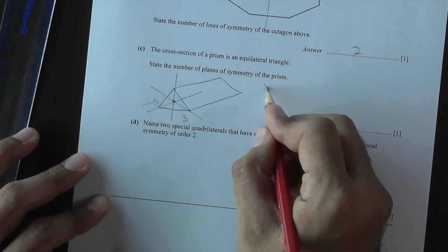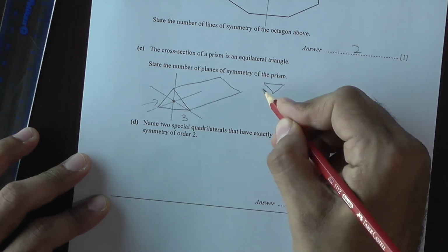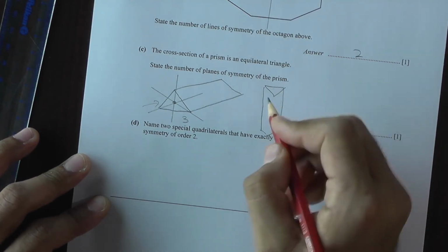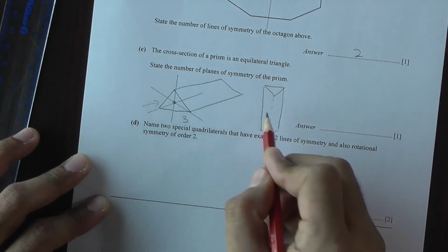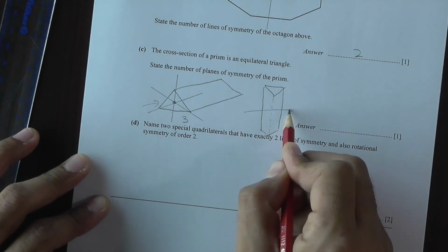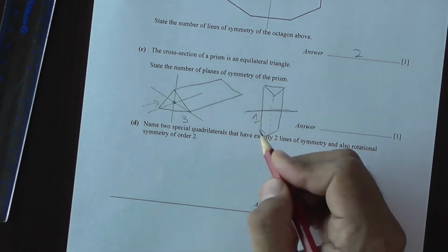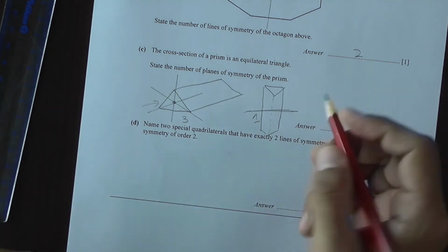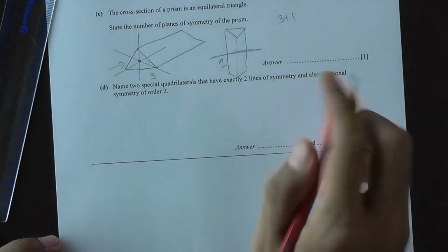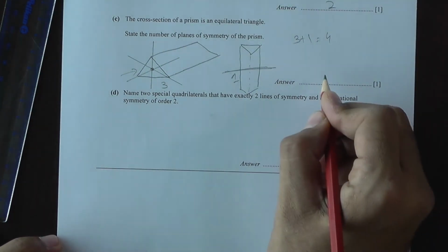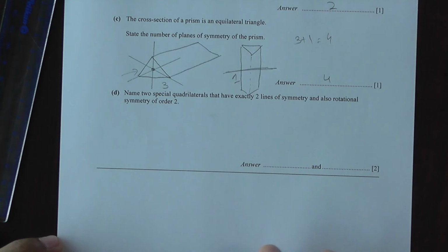However, if I stand the shape up and I draw it like this, I can also divide the shape in 2 halves if I draw a line right through the center. That means there is one plane of symmetry right over here. So we do 3 plus 1, this gives us 4. So our answer to this part is 4 planes of symmetry.